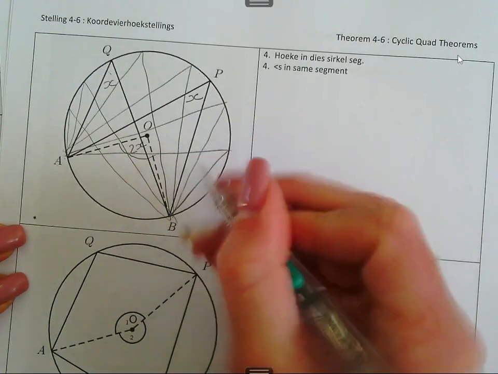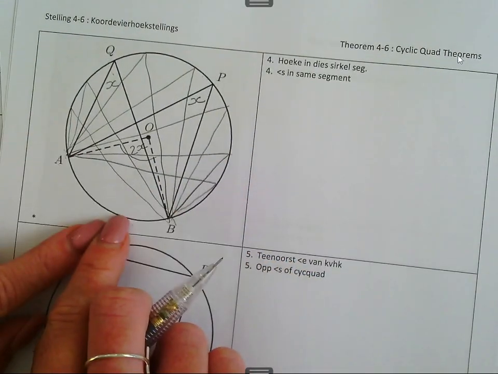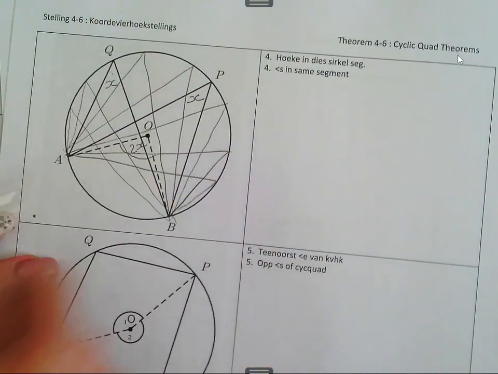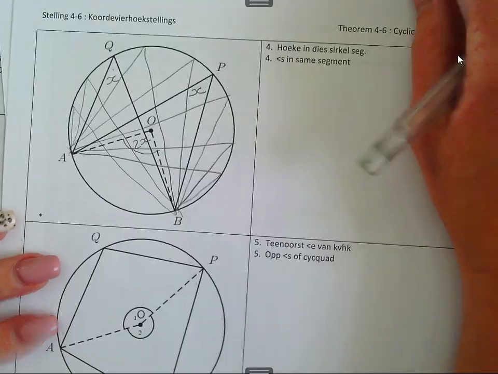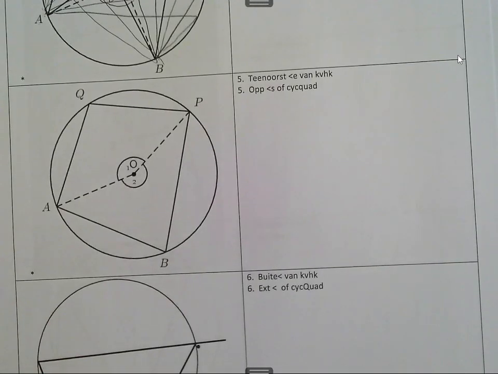In the opposite segment. So not to this side. Not to the bottom, to the top. All of these angles will be X. Because they all have the sibling in the 1980s. So they are the sibling in 2020. Happy? Right, next one. The opposite angles of a cyclic quad.